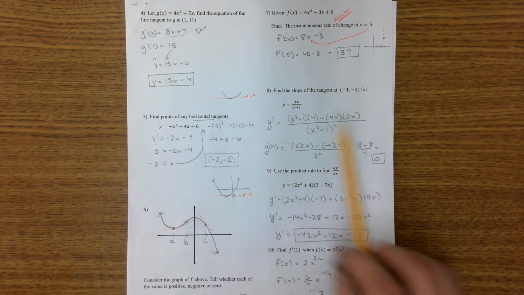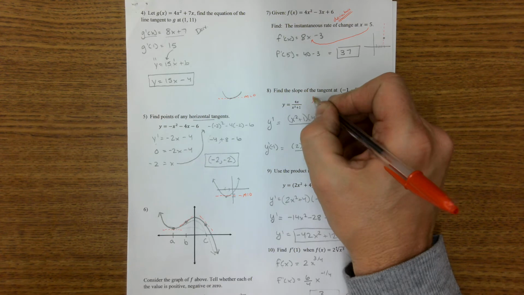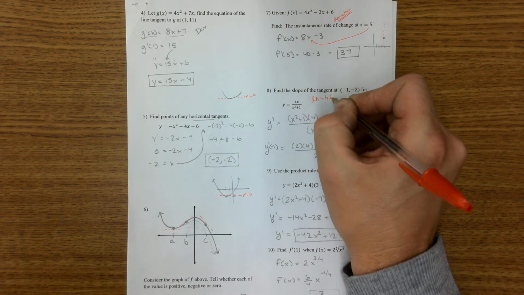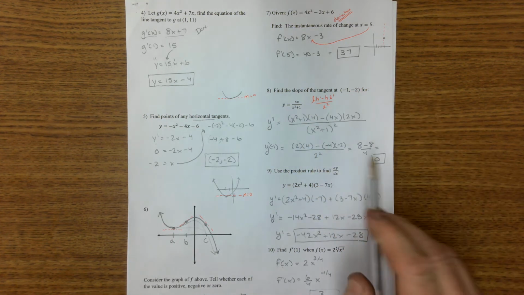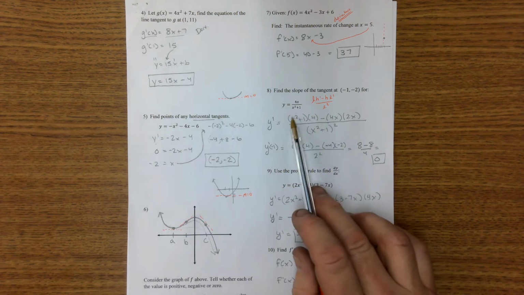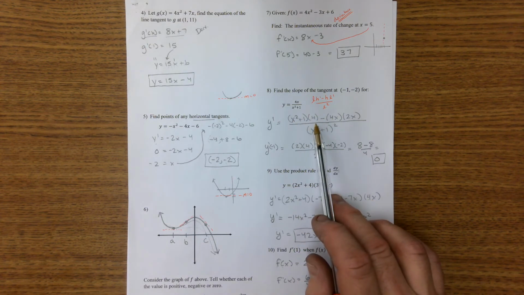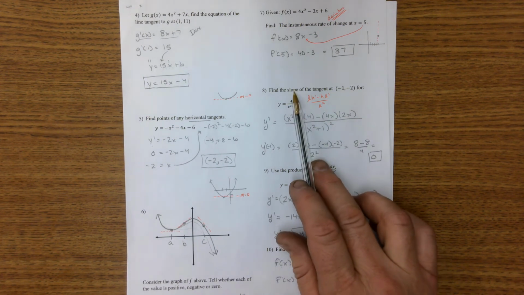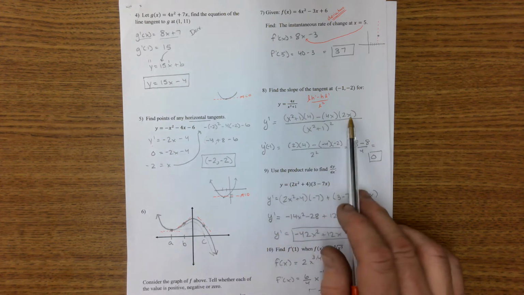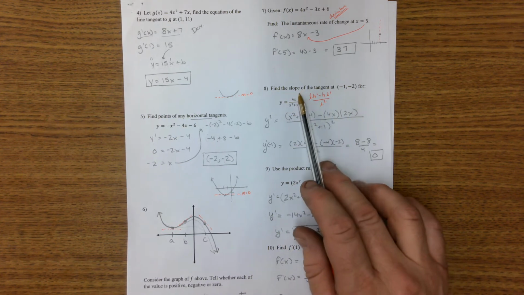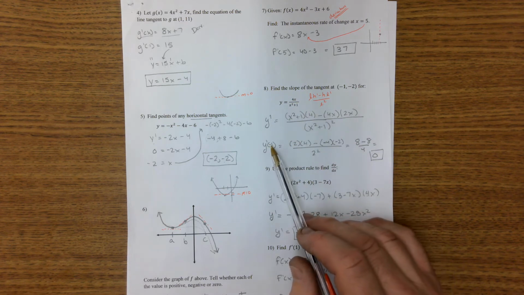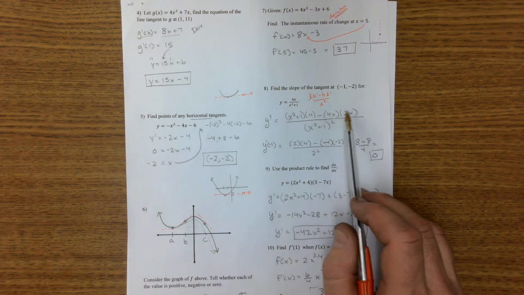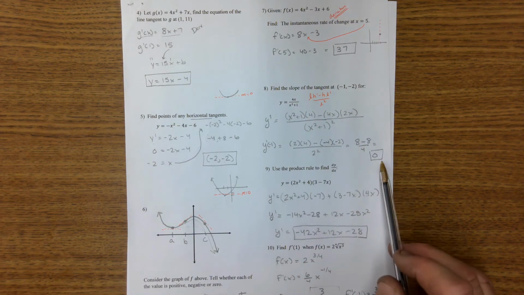Take the derivative. This is your quotient rule. Low d high minus high d low all over low squared, and that's what it is. Now you could simplify this, but they're asking me to find the slope, not the derivative. So this is a derivative. The slope is the value, so I just plug in -1, -1 there, there. Do the math, it comes out to 0.